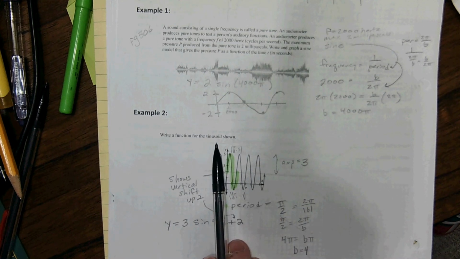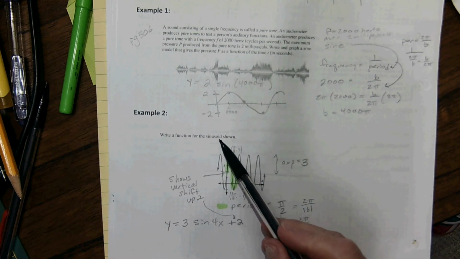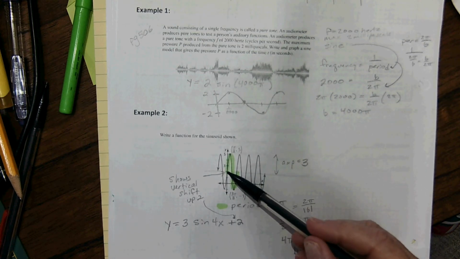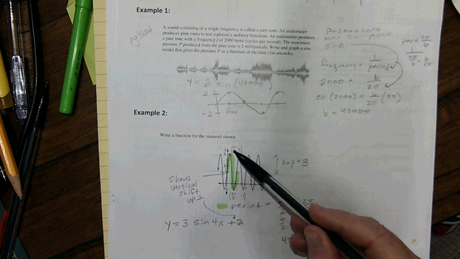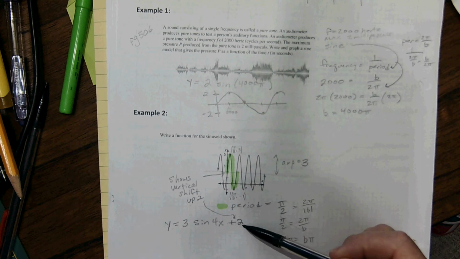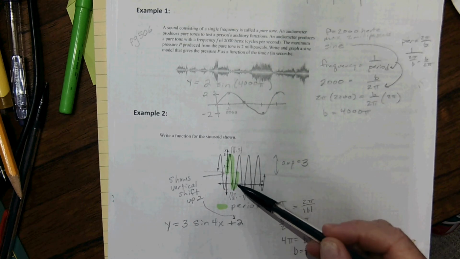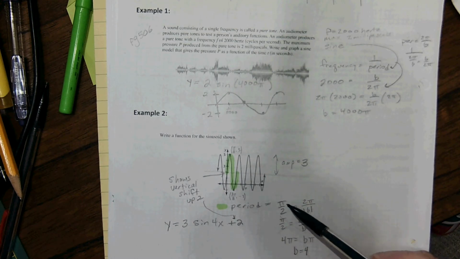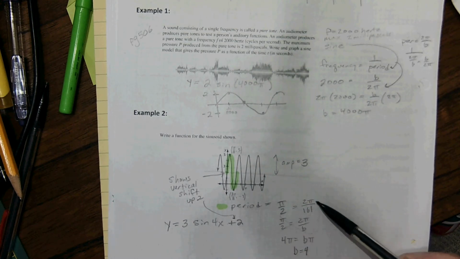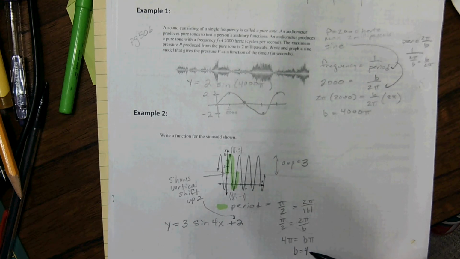Here I'm writing a sine function. Now actually sinusoid could be sine or cosine. But here I'm starting in the middle and I'm going up. I'm starting in the middle, but it has shifted up 2, so I know that this function is going to be an up 2. 1 full period is at pi over 2. So this period is pi over 2, which is 2 pi over the absolute value of b. I cross multiply, I solve, and I find b is 4.